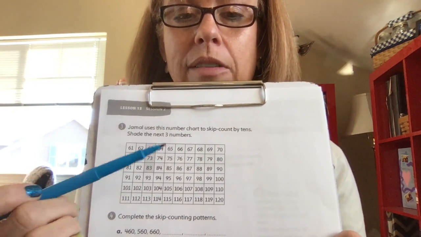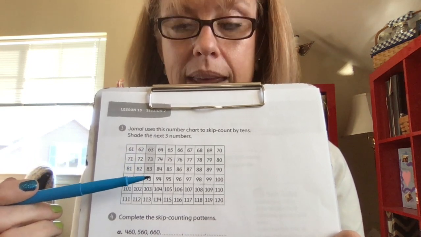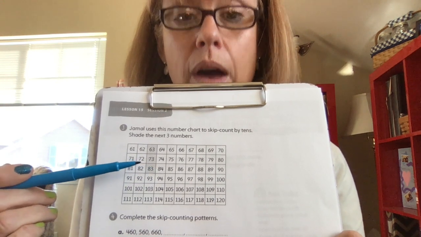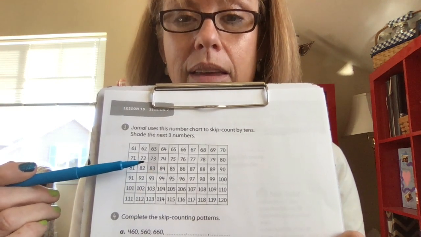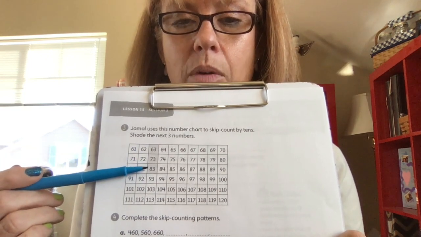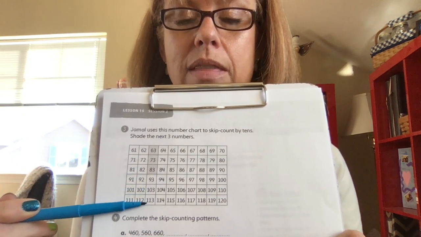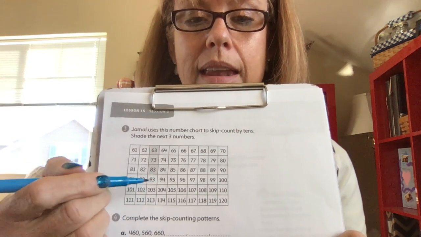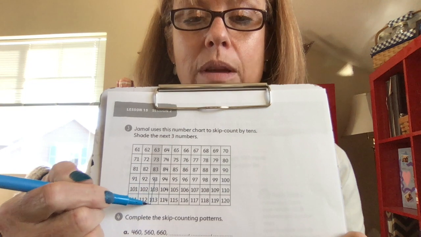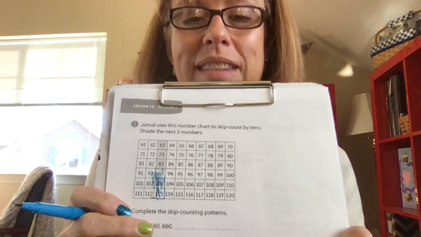Okay, so remember yesterday we talked about this? When you're counting down in a number grid, if you go down 1 row in the same column, you're counting up by 10. So 63, 73, 83, 10 more would be 93, 10 more would be 103, 10 more would be 113. So if I were shading these in, I would be shading those 3 boxes in. Okay, and it's so messy, but you can see what I'm doing, right? Ta-da! So that's what those next 3 would be.